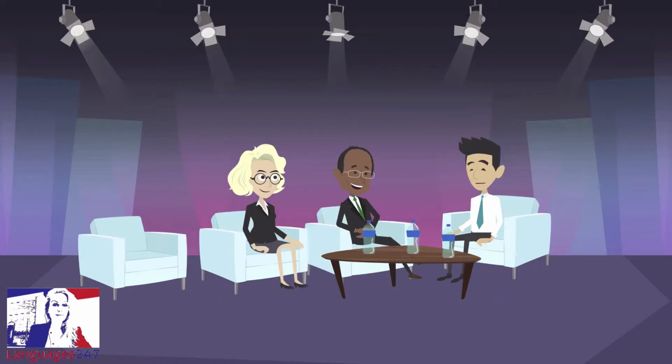Modal perfect. Modals in the perfect tenses are referred to as modal perfect. They are often used for deductions in the past. We use them to speculate about past actions or events. What is a perfect infinitive? Have plus past participle, have been, have done, have watched, is called the perfect infinitive.